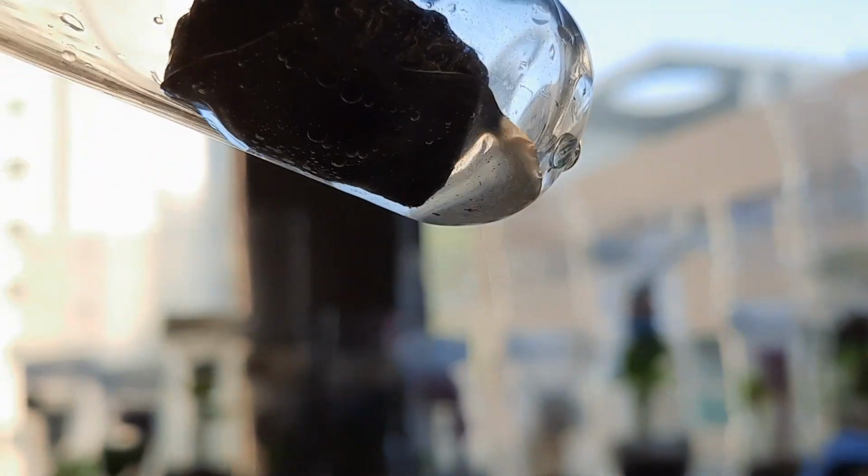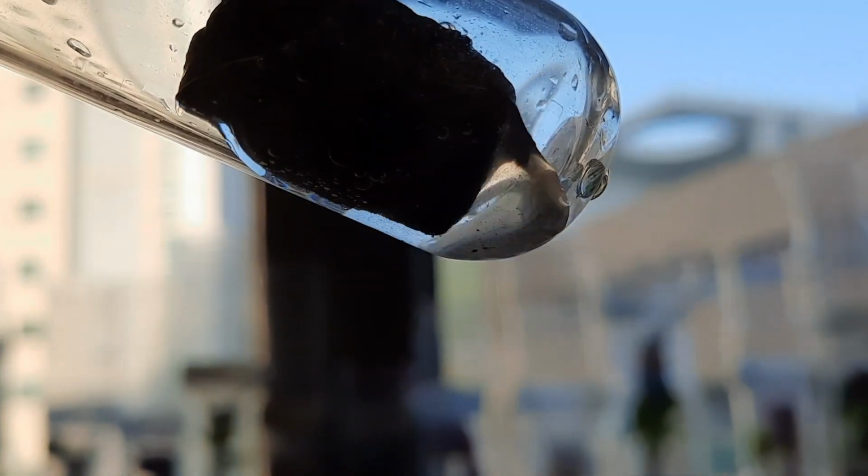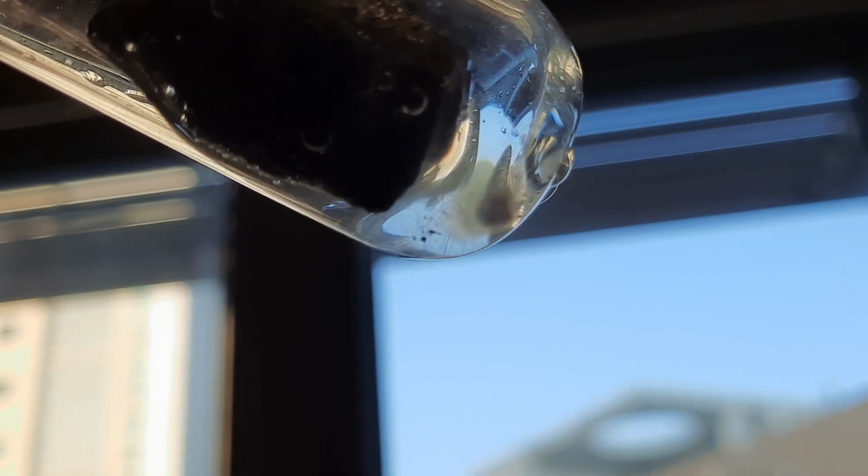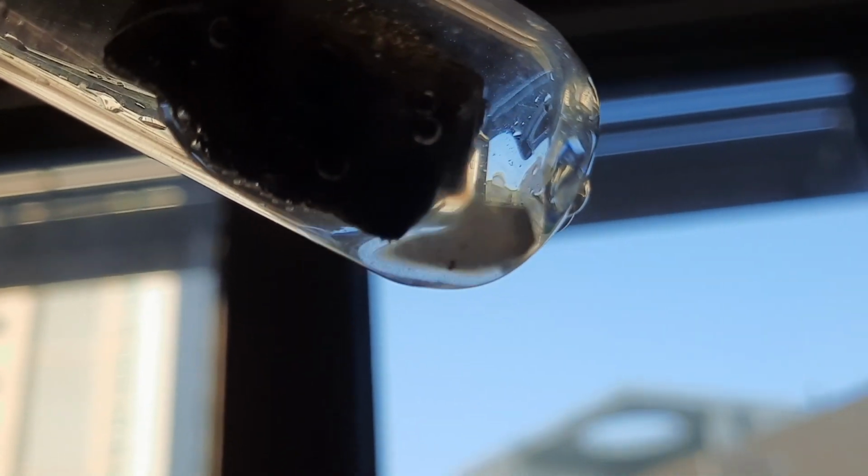Okay, so let's see if we see any kind of sediments at the bottom. I'll drain off a little bit. Yeah, I do see just a few little sediments at the bottom. You might see them there. Very, very small black spots. Okay, so those are the dissolved remains of the rock. So yeah, pretty interesting. So go ahead and answer the questions.